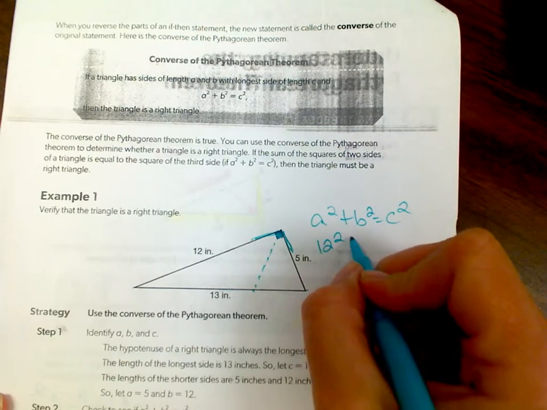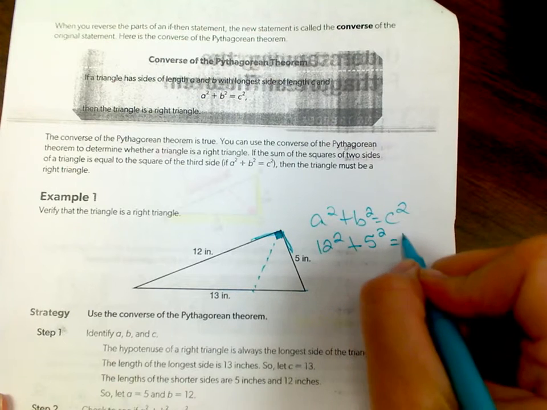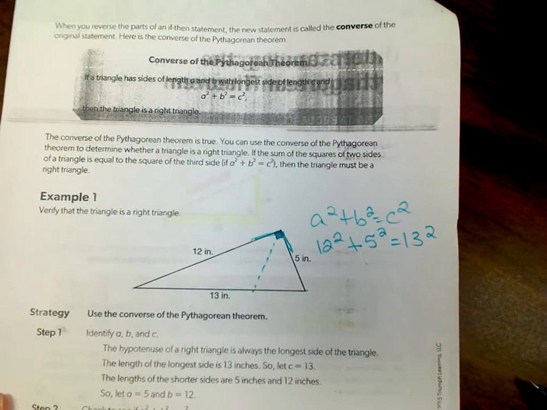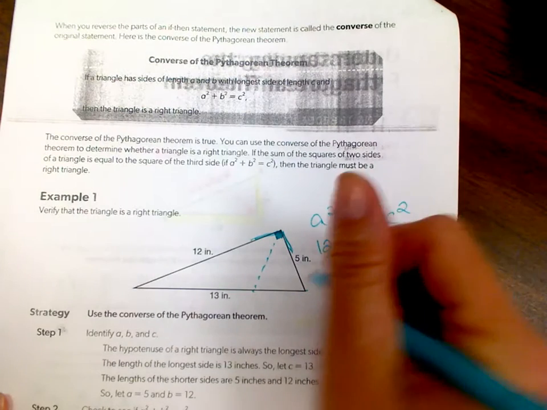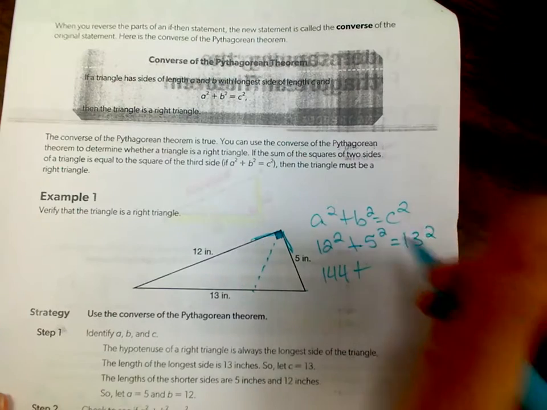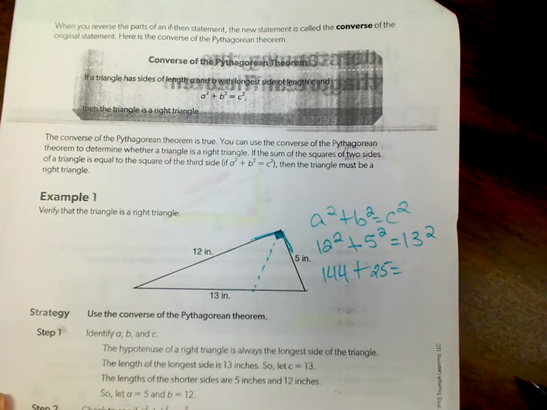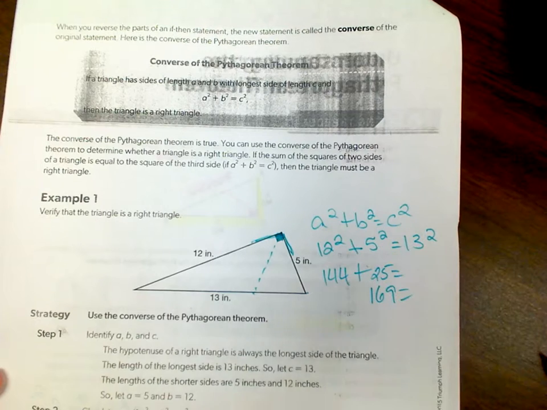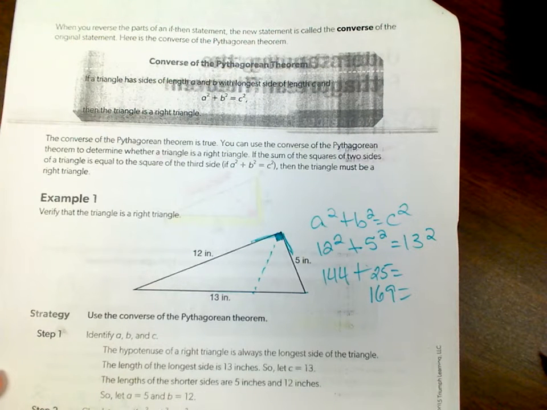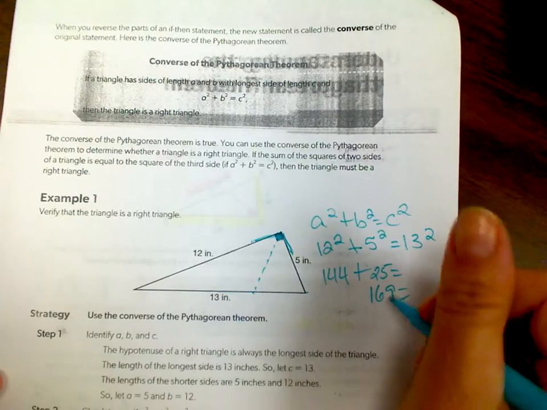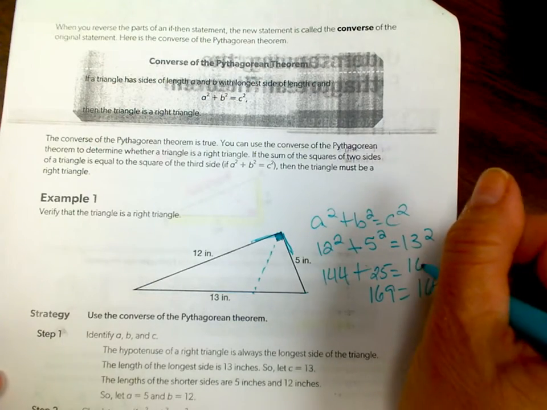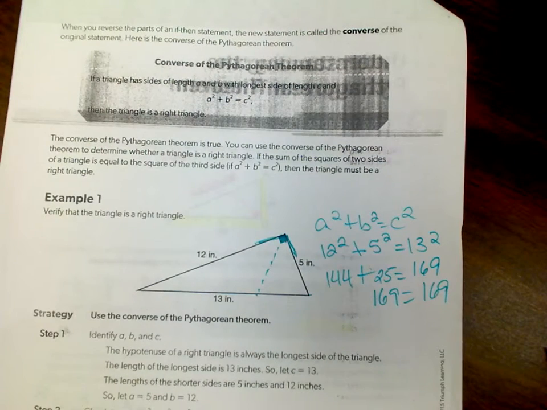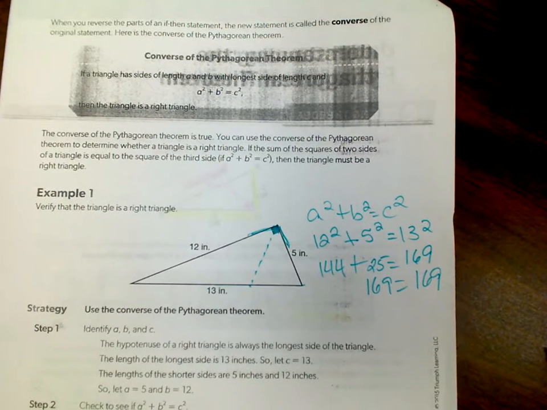So 12 squared plus 5 squared equals 13 squared. So 12 squared is 144, plus 5 squared is 25. And if you add that together, you should get 169, which is 13 squared. 13 squared is 169. Double check. Okay, and that's what they got.